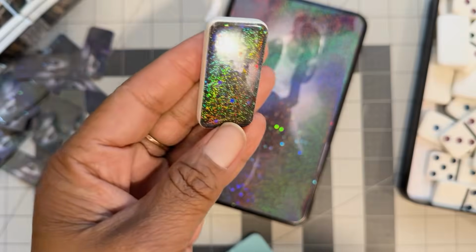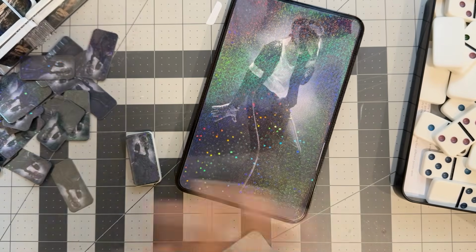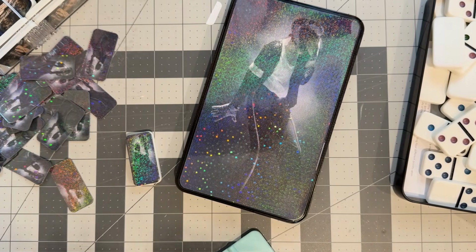I love it. So I'm just going to go ahead and do all of these dominoes. I'm going to go ahead off camera, do them all. Once I do them all, I'm going to come back and show you the final result.